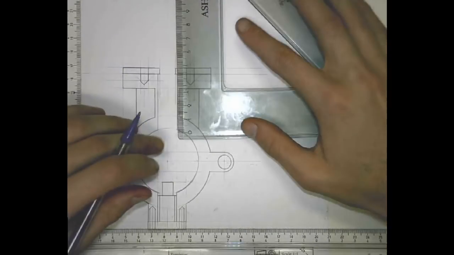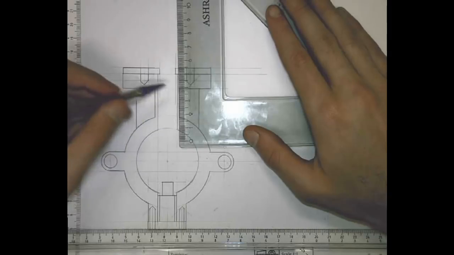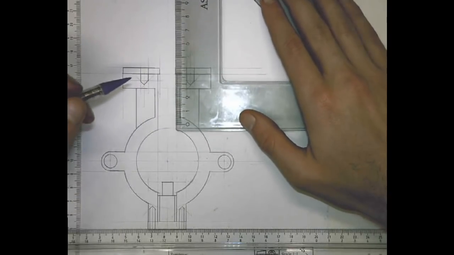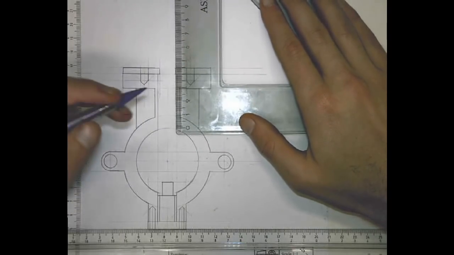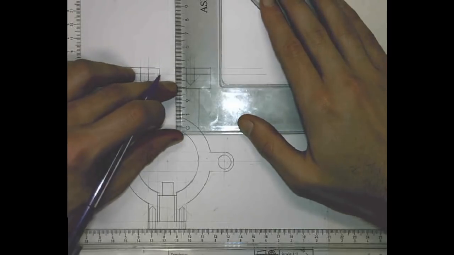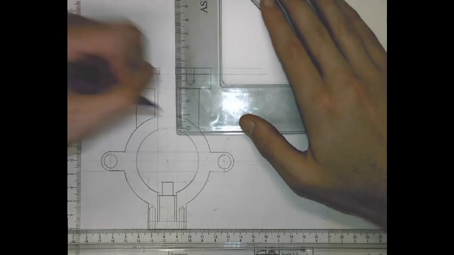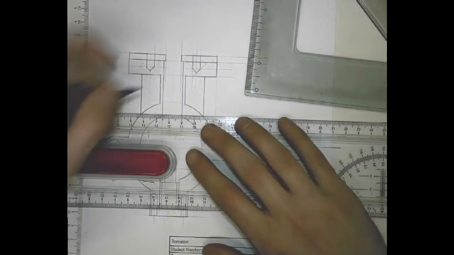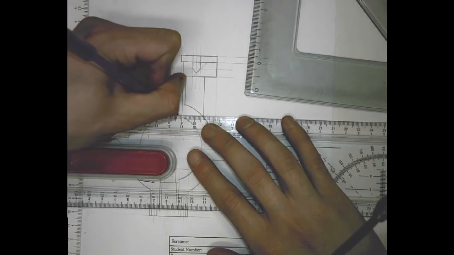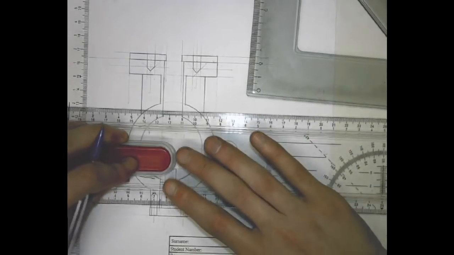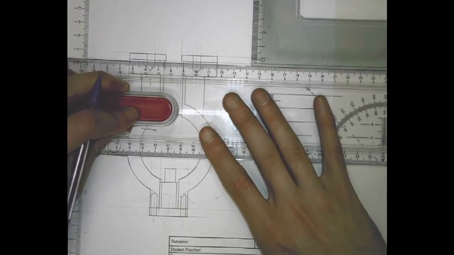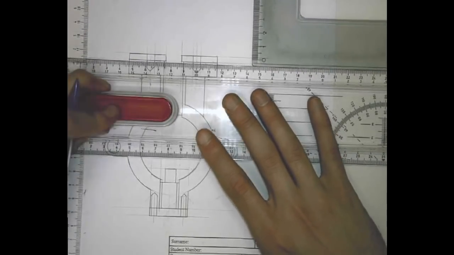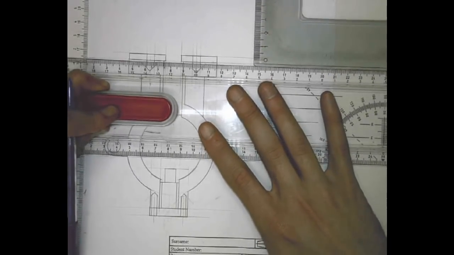So we'll take 40 millimeters down from that edge, and that'll be the bottom of our bush. And the top of our bush will lie butting up against the Bosch plate.